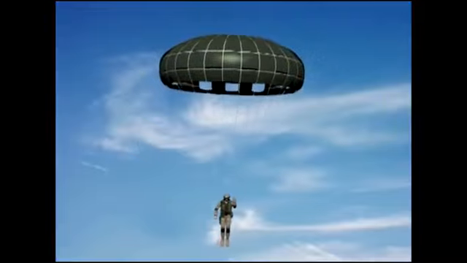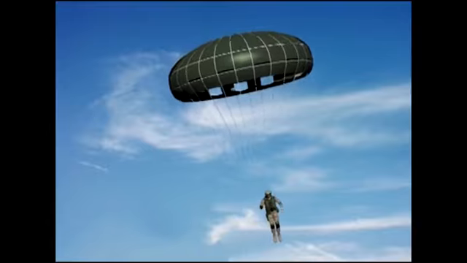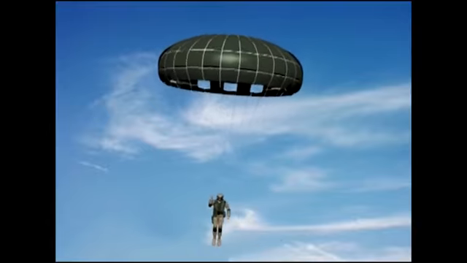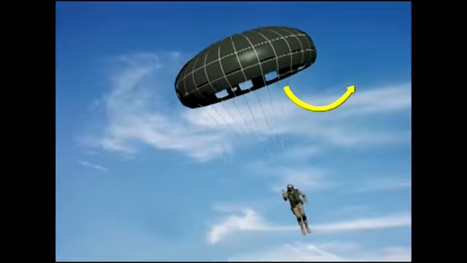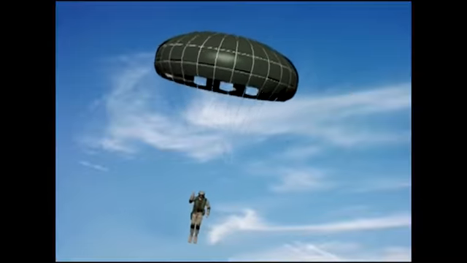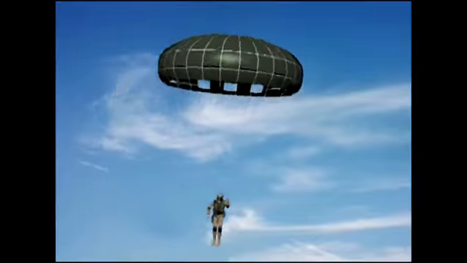The MC-6 has a very stable flat turn characteristic, but extremely fast turns cause the canopy to change directions in a hurry. Suspended under the canopy in this situation, the jumper swings to one side as the turn begins and then back again like a pendulum. This causes the canopy to tip and spill air, producing a side-to-side oscillation.